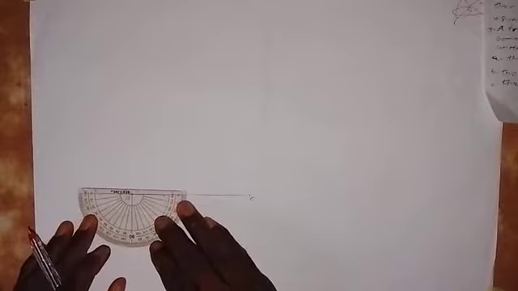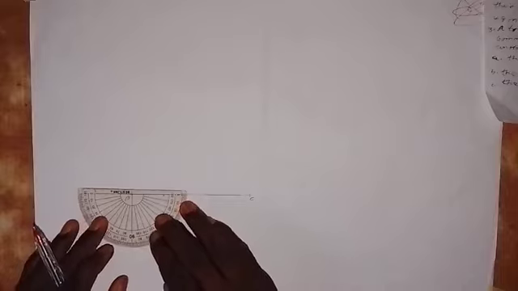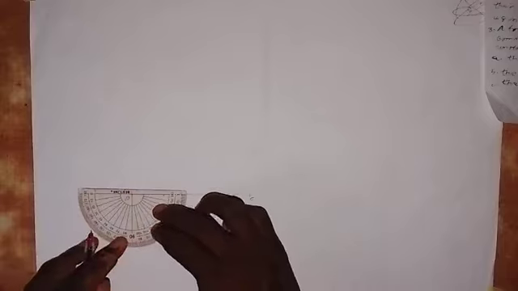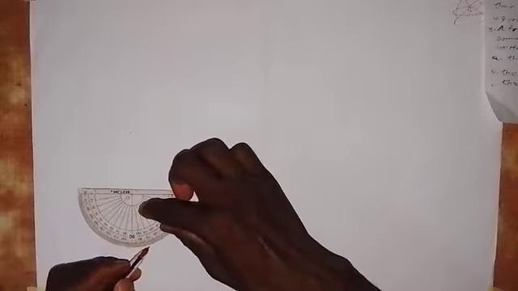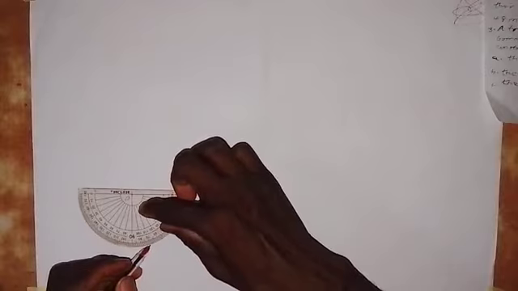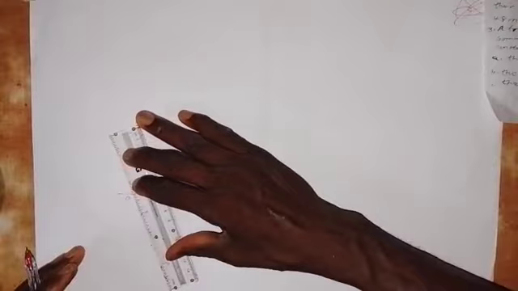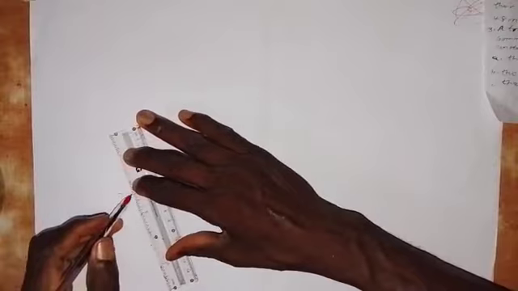At A, that is the vertical angle. I'm going to use my protractor to work out this angle by setting the protractor at point B, making sure that the center of the protractor is at point B. Then I'm going to take 70 degrees here. So here I have 70 degrees. Okay, so I'm going to draw a line from point B passing through this point. It goes like this.